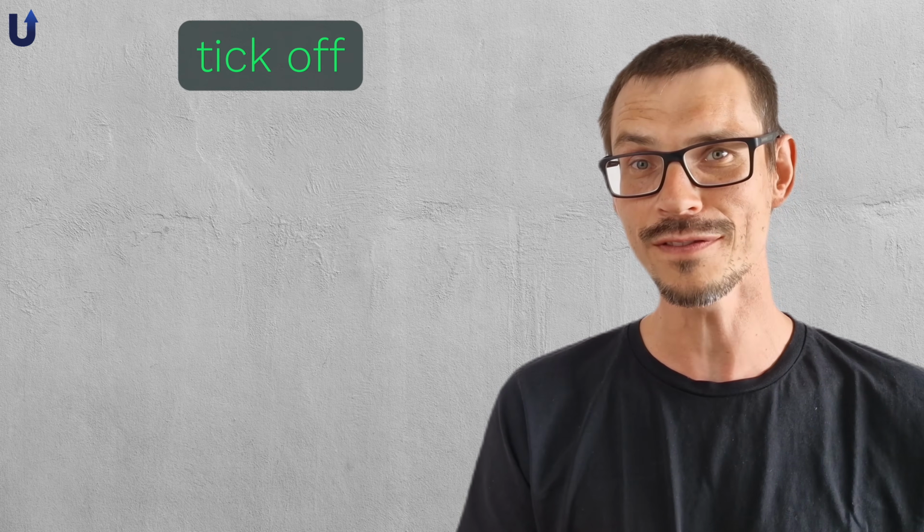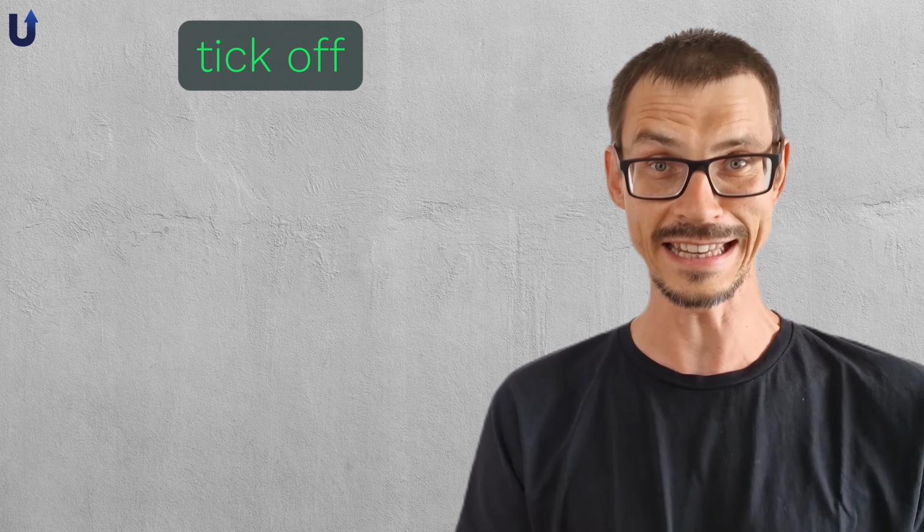Do you ever make to-do lists? My wife does. Whenever we're going on a trip, she will make a long list and then put a tick next to every object she puts in our suitcase. In other words, she is going to tick off every object on her list.